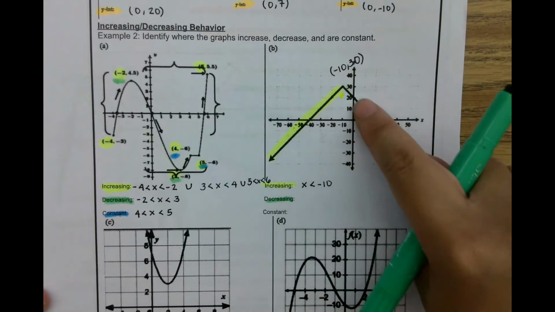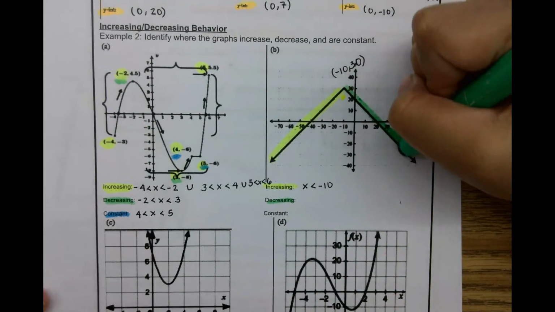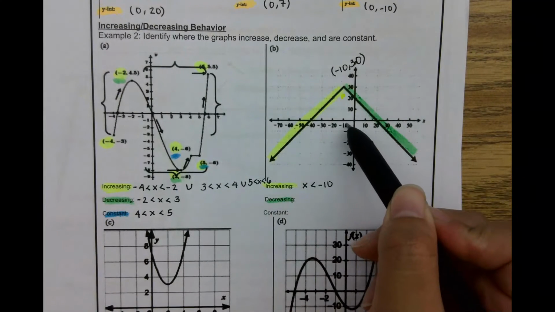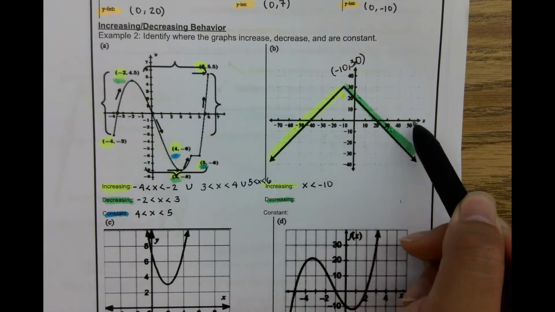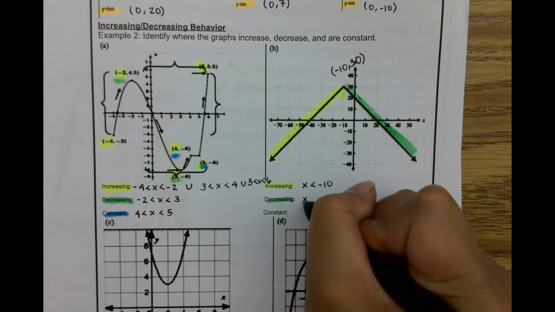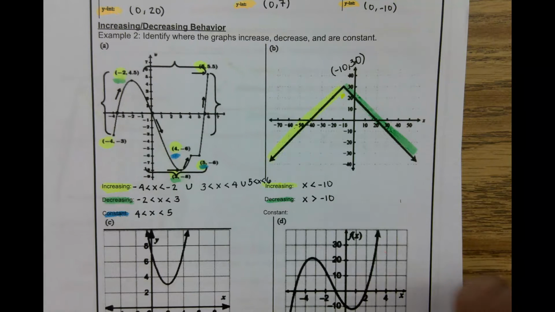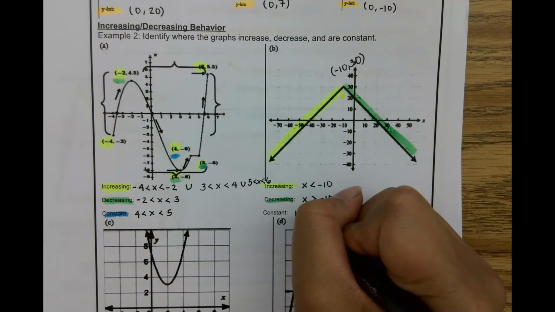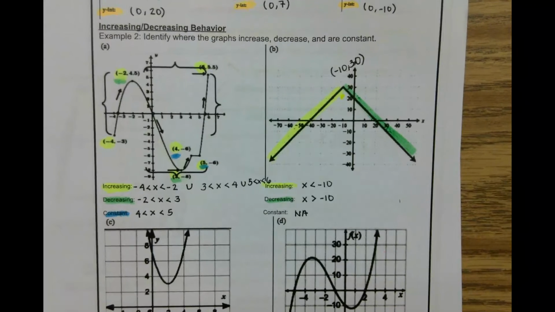Now, once I go on this part of the graph, I feel my finger going down. This is where it's decreasing. And all of these x values, here's the negative 10 one, all of these x values are now going up, so it is decreasing where x is greater than negative 10. Constant is where it flatlines. It doesn't flatline at all, so that is not applicable, or there is no interval where it is constant.